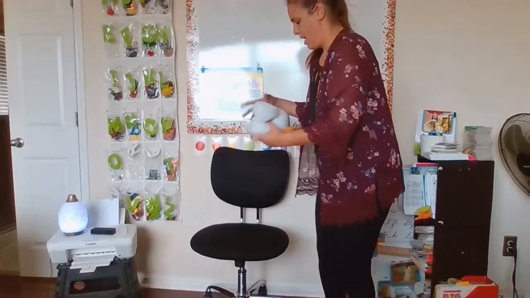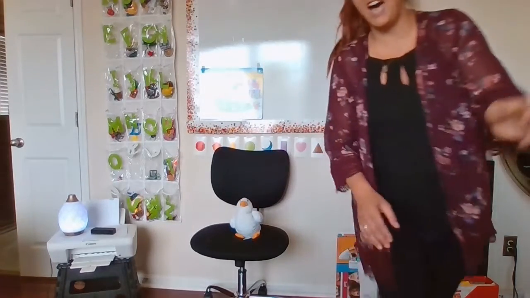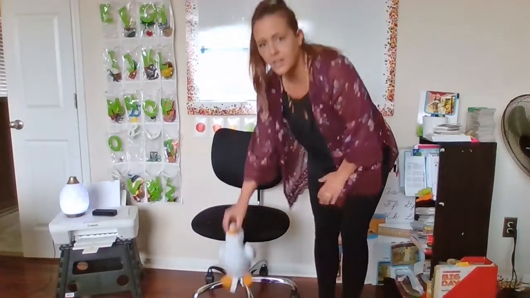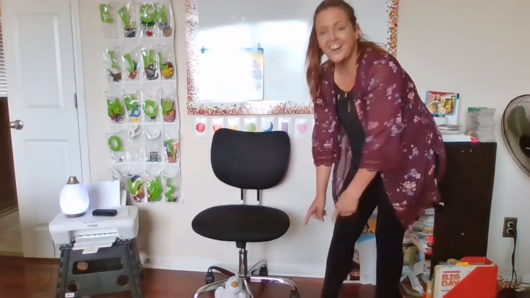Mr. Duck in our bags. Mr. Duck on our chair. Mr. Duck is on our chair. And we saw Mr. Duck under our chair.